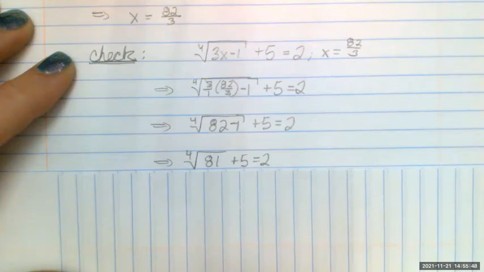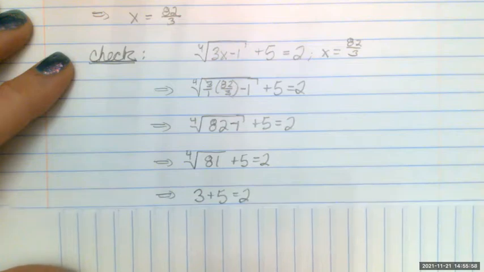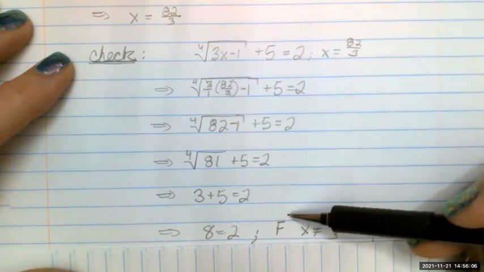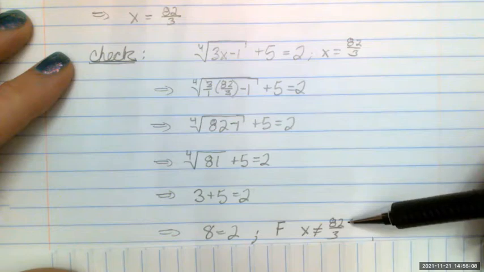The fourth root of 81 is 3 times 3 times 3 times 3. The fourth root of 81 is 3. 3 plus 5 equals 2. 8 does not equal 2. That is false. Our one answer of 82 over 3 does not work.